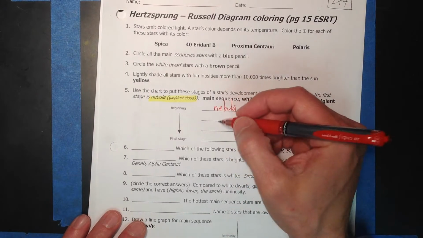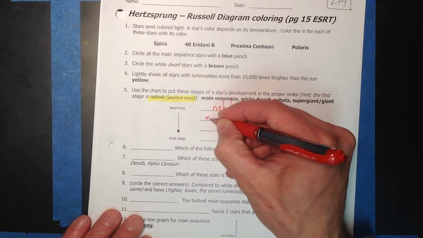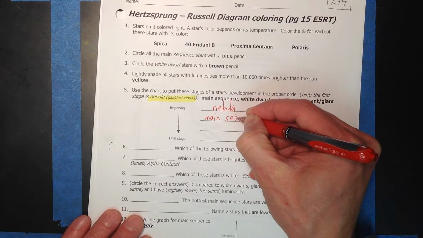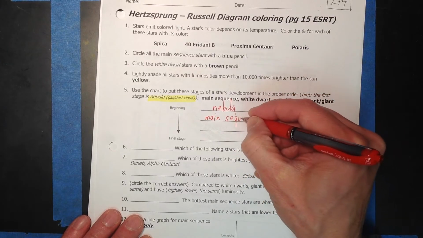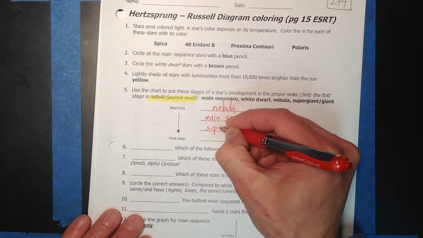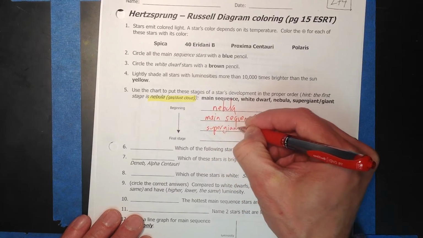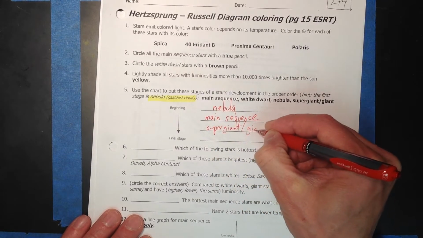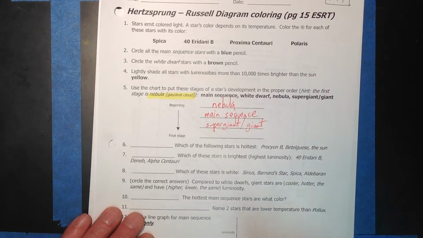Therefore, what you're going to get is nebula, then once it first becomes a star, it becomes a main sequence star, because that is the early phase, main sequence. And then you have the supergiant or giant phase. And the final stage is white dwarf.